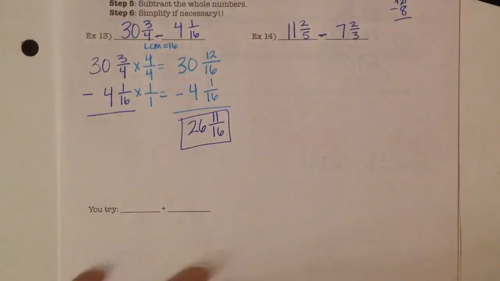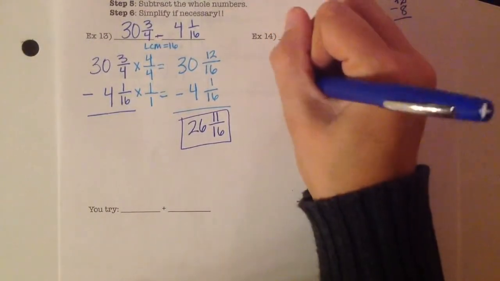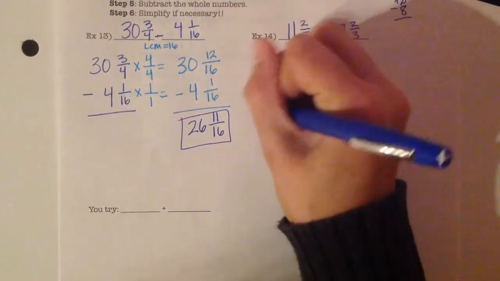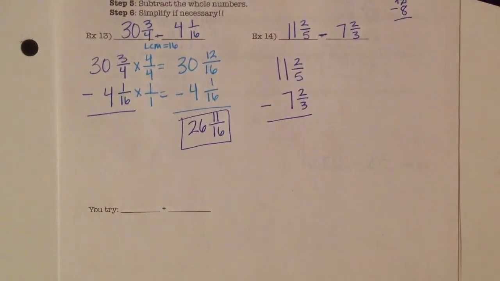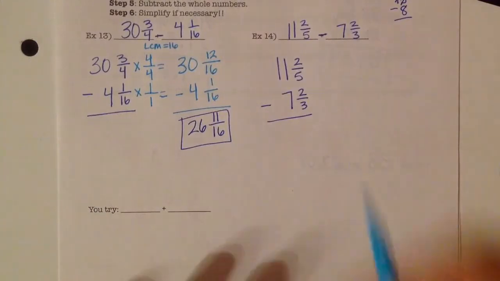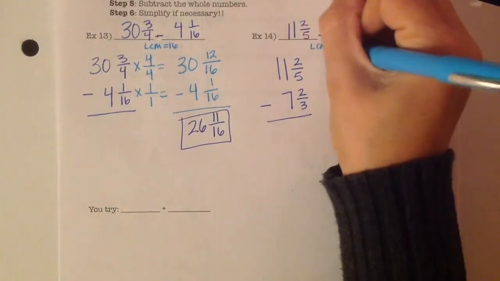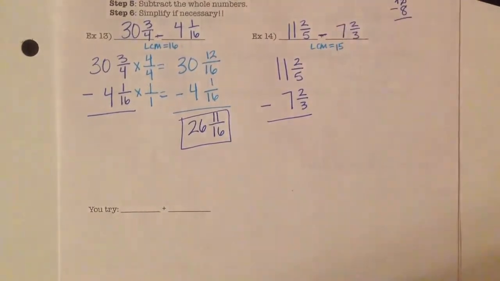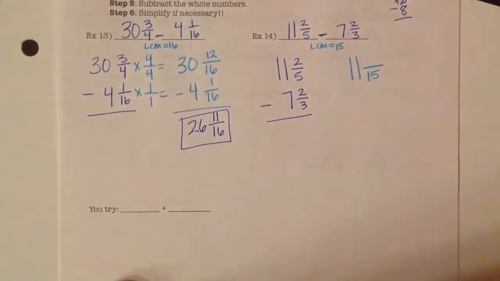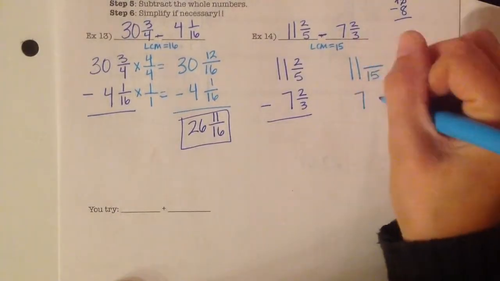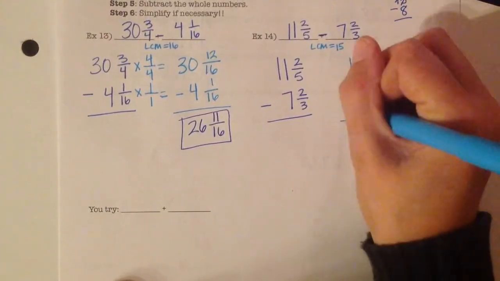Again, first step, I'm going to line these up vertically. I've got 11 and 2/5 minus 7 and 2/3. I need to find the common denominator and change them so they have the least common denominator. Well, 5 and 3, their least common multiple is 15. So I'm going to rewrite those with that common denominator. My whole number stays the same, denominator becomes 15. The whole number here stays the same, denominator becomes 15.